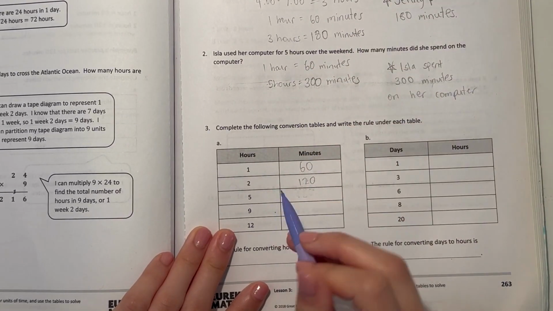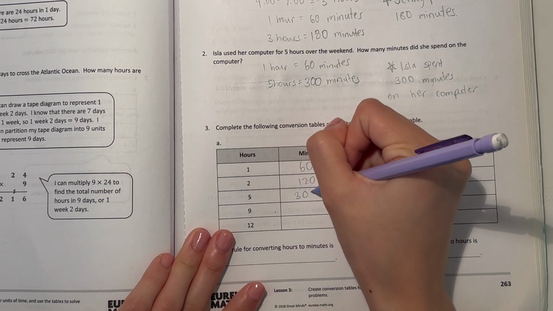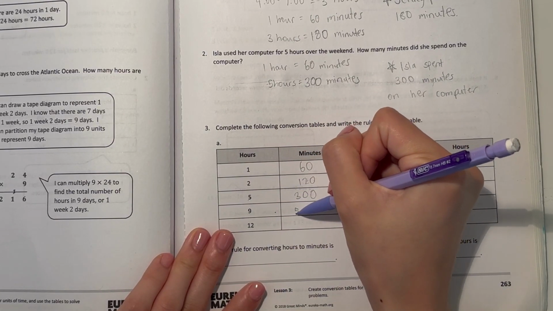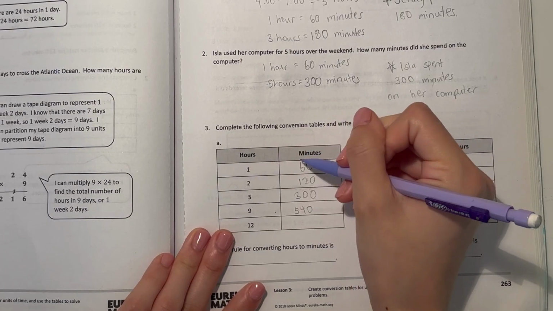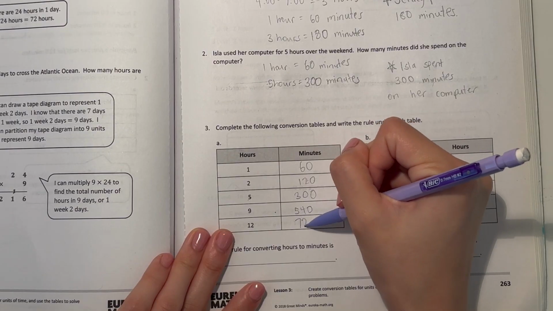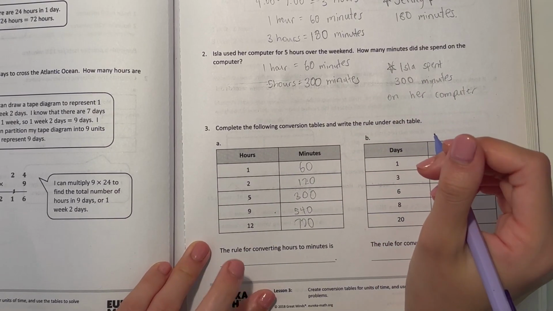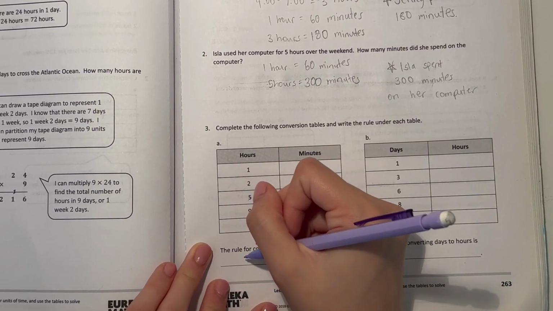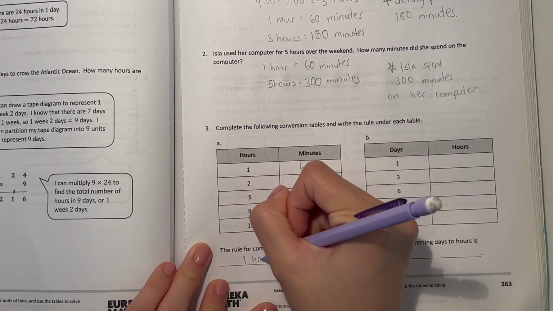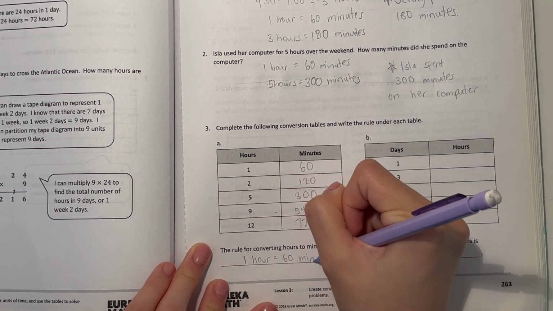This is why you should always be careful. 5 hours, 5 times 60, that's 300 minutes. 9 is 540 minutes. And 12 hours, we can do 12 times 6, which is 72, and add the 0 at the end. So 720 minutes. So the rule for converting hours to minutes is that 1 hour is equal to 60 minutes.